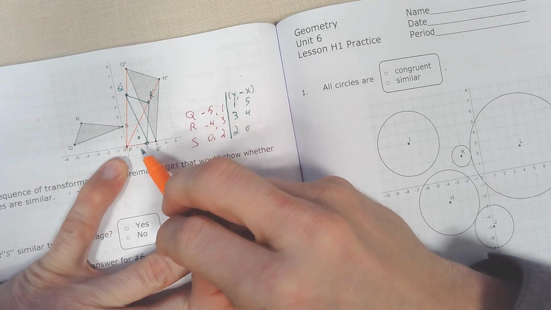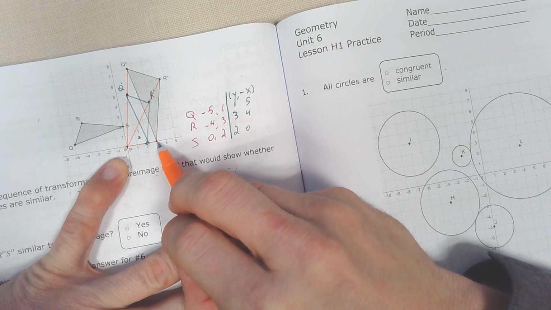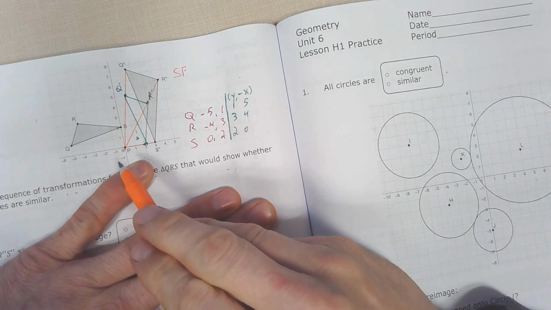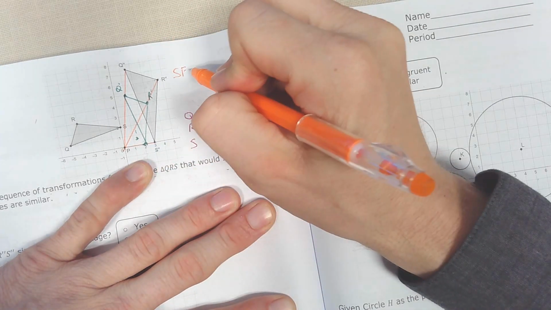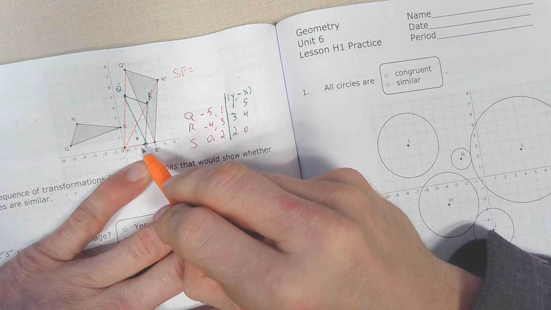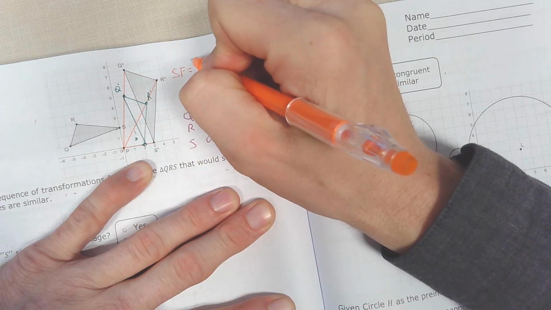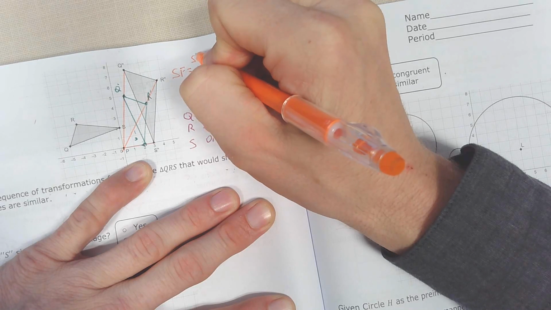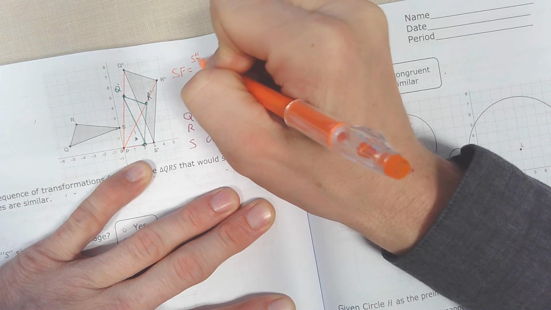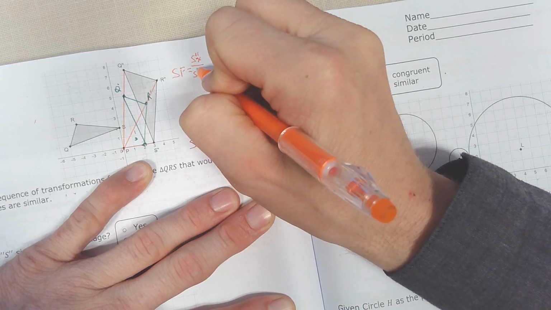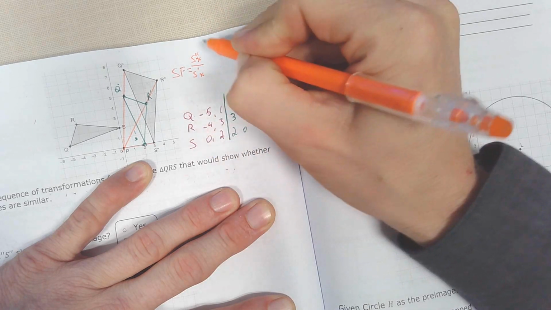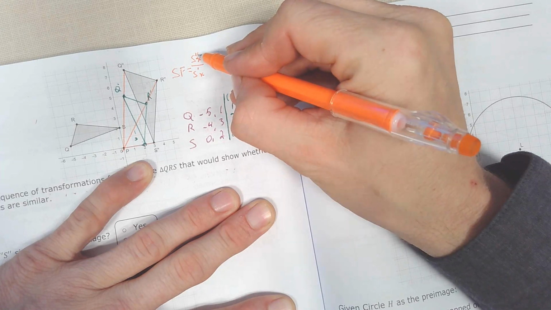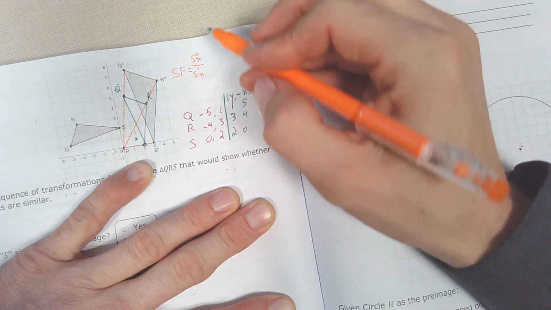So that means I'm just going to use my S value to figure out my scale factor. My X value for point S. My scale factor is going to be my S double prime sub X divided by my S prime sub X. So this is my X value for the S double prime, which is after the transformation, the dilation.